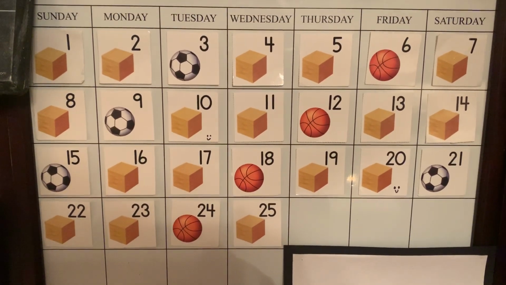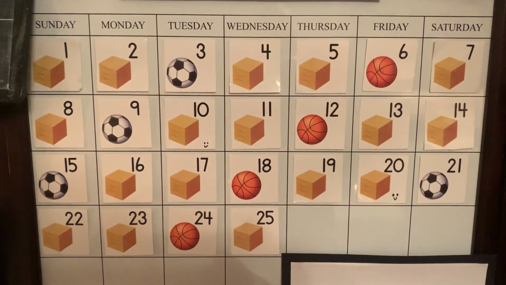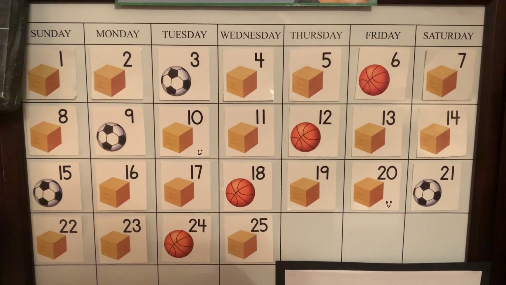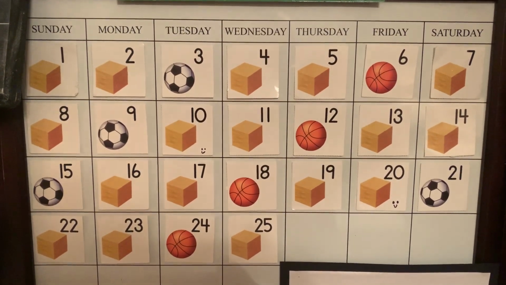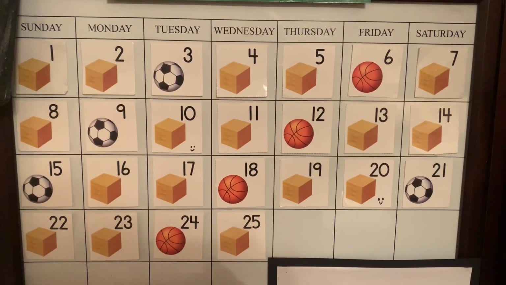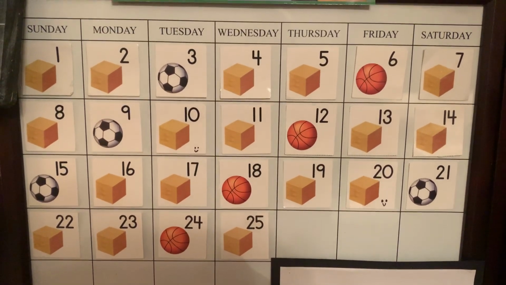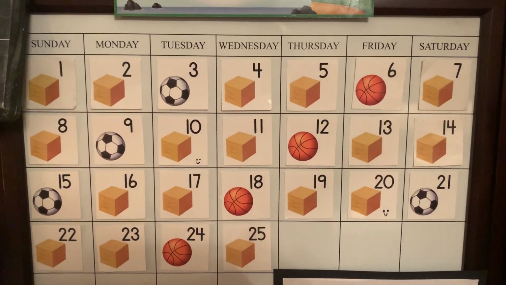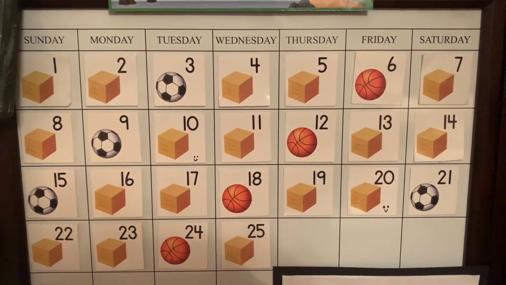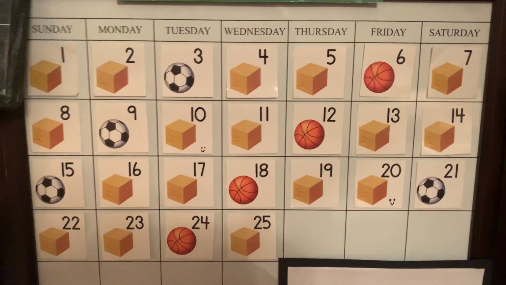And if you remember, we have this super cool AAB pattern going on our board. And it's cube, cube, sphere, cube, cube, sphere. One thing I really want you to try and do while you're at home is look for things that are in the shapes of spheres and cubes.